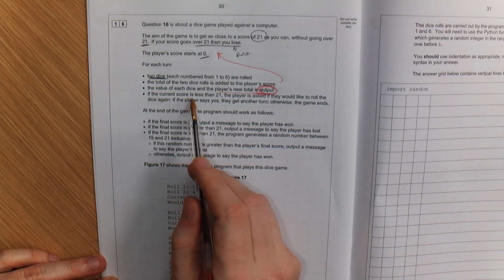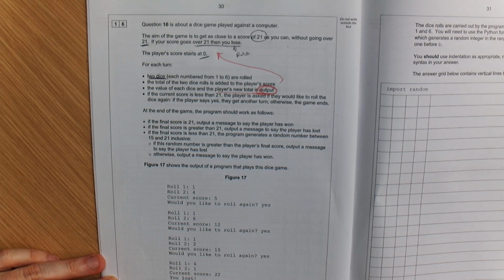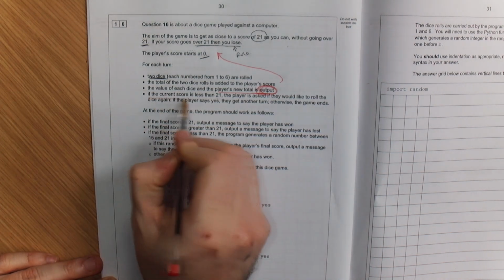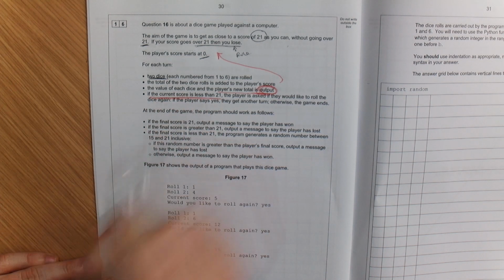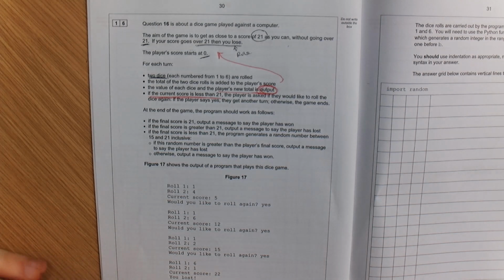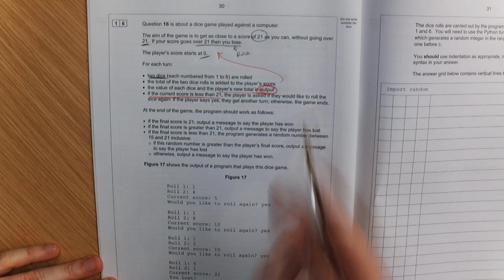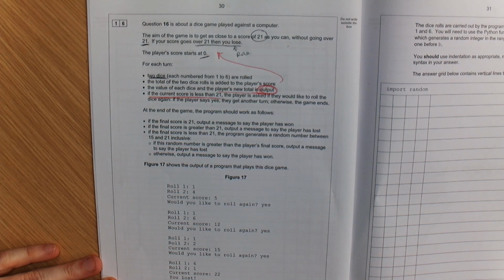If the current score is less than 21, the player is asked if they would like to roll the dice again. Look, it's giving you an if statement there to use. If the player says yes, then they will get another turn. That, to me, says there's iteration there of some sort.